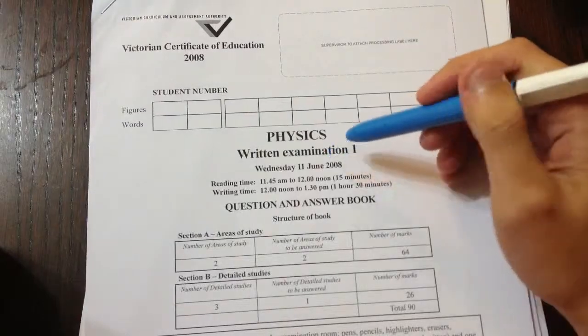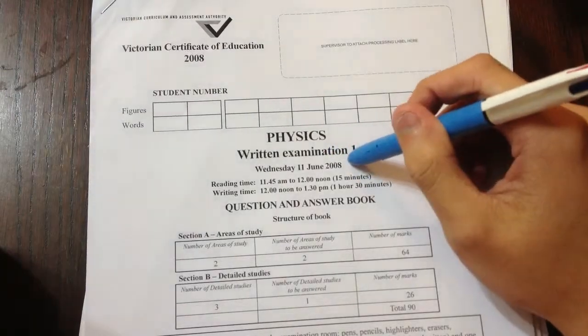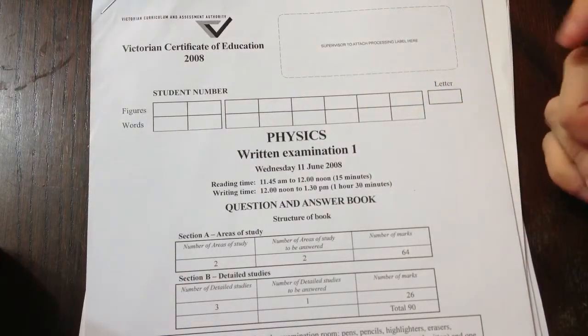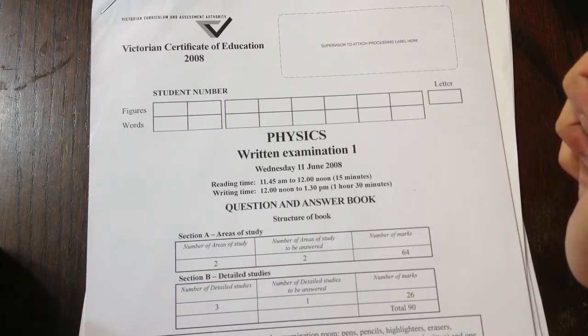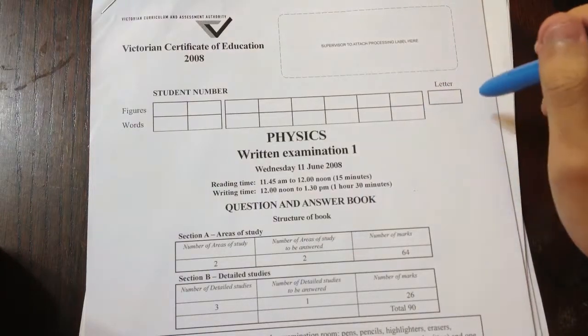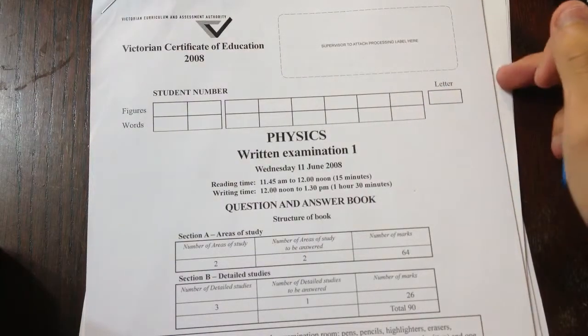Just before we go on, I'll mention that 2008 is before the current curriculum design, but most of it's the same. I've been looking through and reading all the different reports and what's actually different. I think the main difference between this and 2009 is that in this one they have capacitors, in 2009 they don't. That's one of the differences in electronics. So we'll just skip all the questions that aren't relevant.